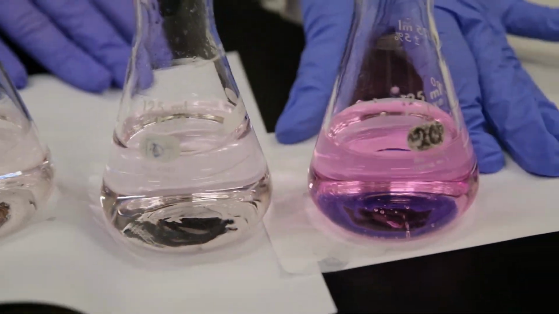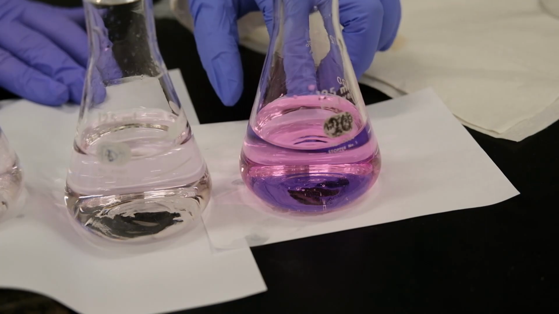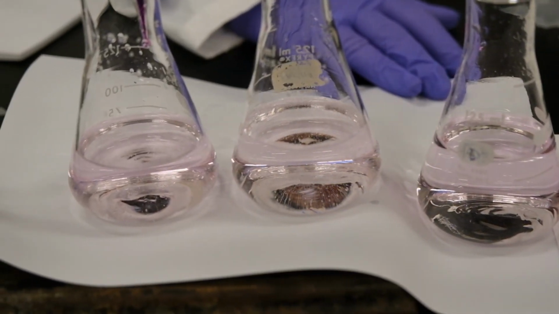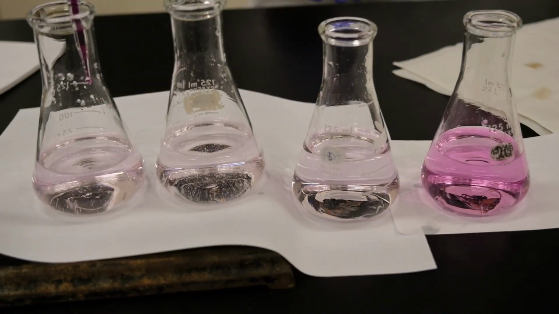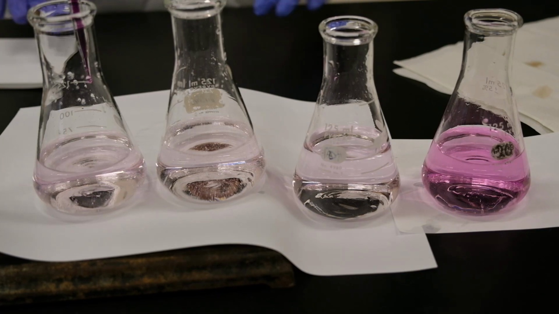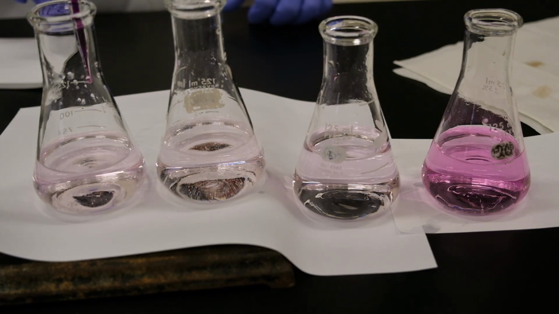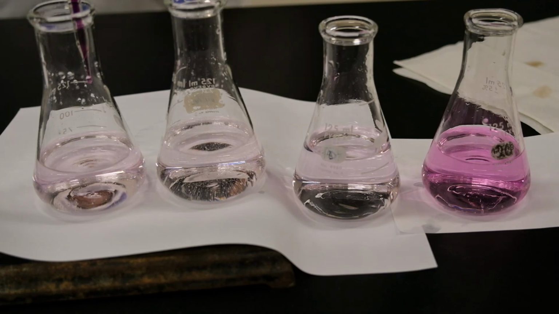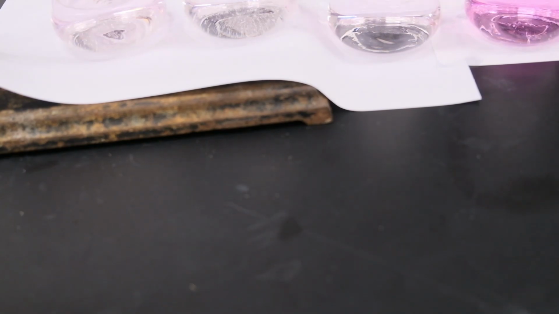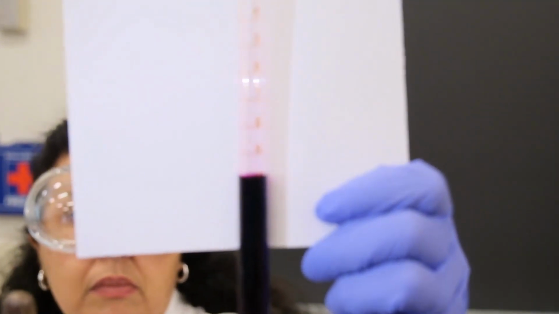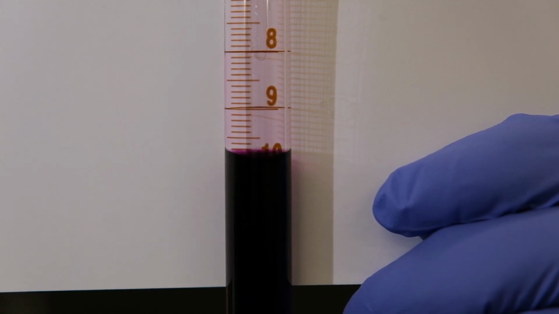This will be what we called our dirty run, and this should be all consistent in terms of the number of milliliters of permanganate that we added. The colors are very similar to each other. We're done with the titration. Let's do our last reading of the volume. And this concludes the experiment.